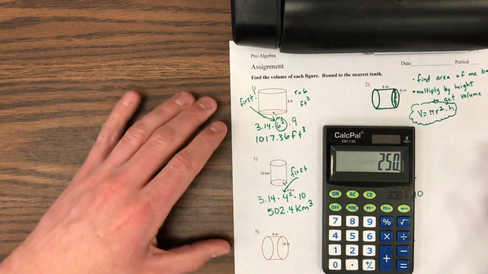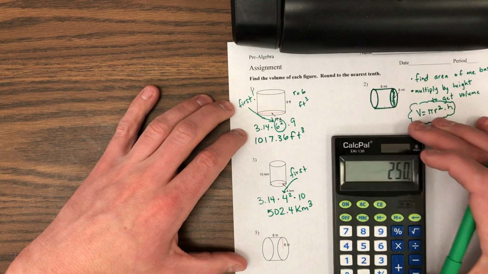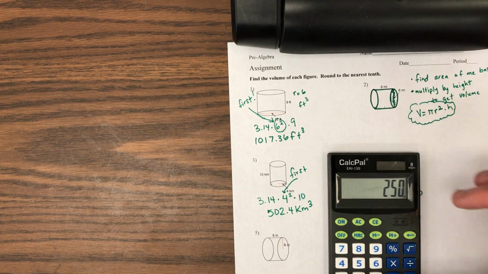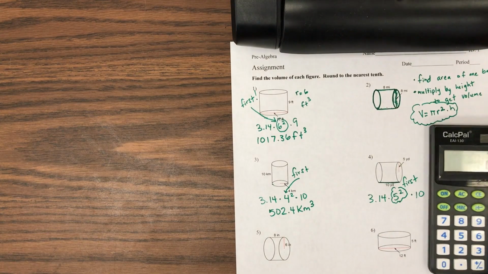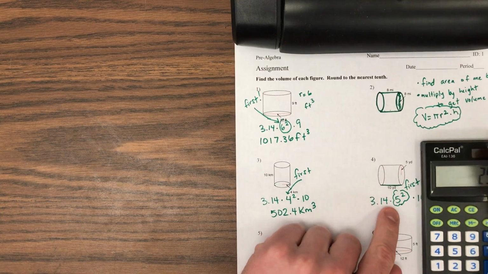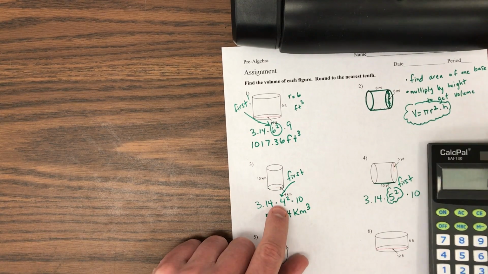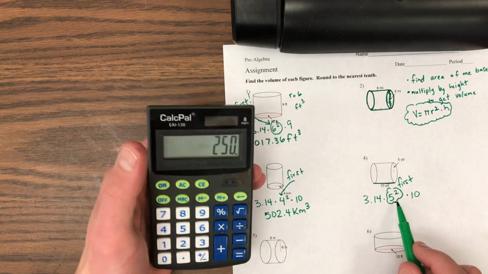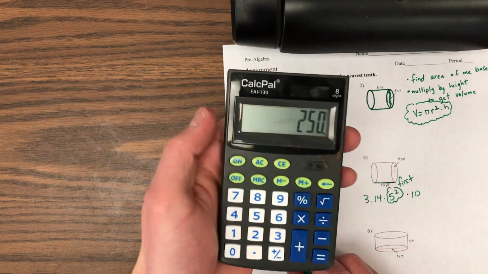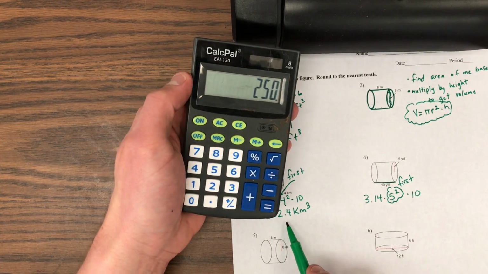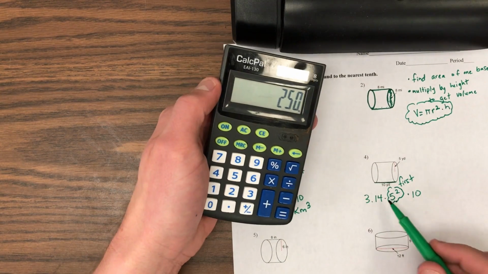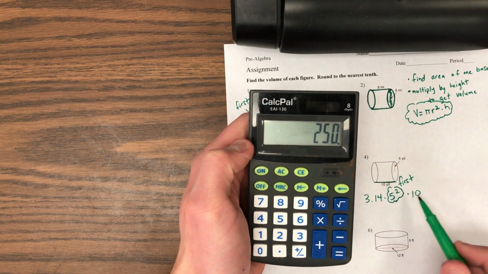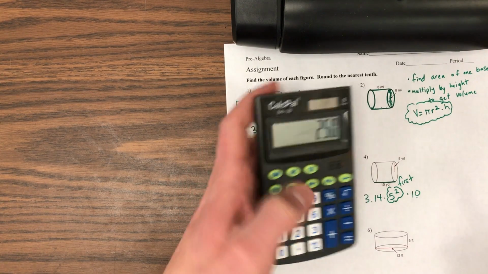So this is a key skill as a mathematician. I'm at a point where I'm almost positive I have made an error of some kind, because this answer should be noticeably bigger than this one, because it's all the same numbers except this is 25 and that's 16, and yet I got 250. And the last one I got 502. Did it not enter when I hit pi or something? I think that's what it is. Yeah, because I got 25 times 10, which is 250. So it didn't do the pi for some reason.